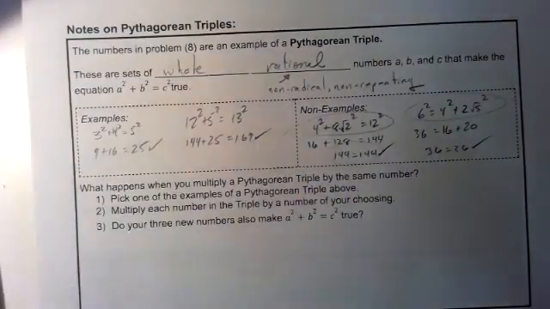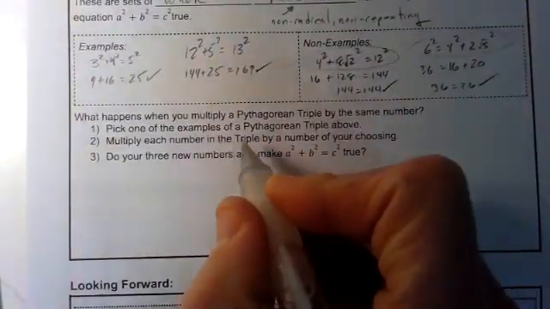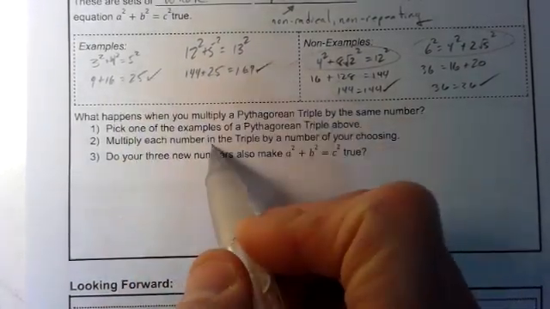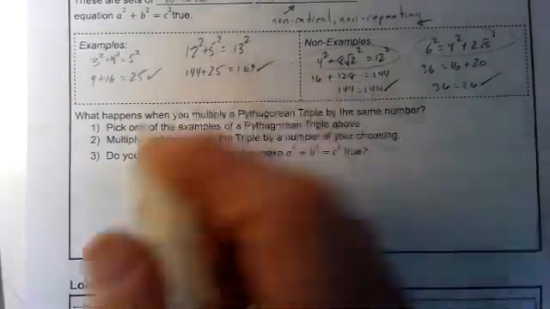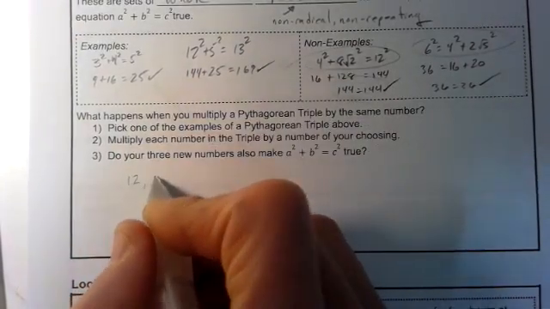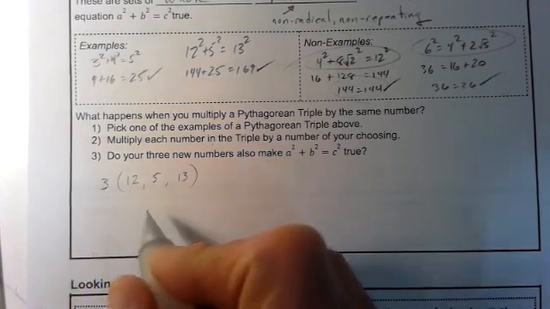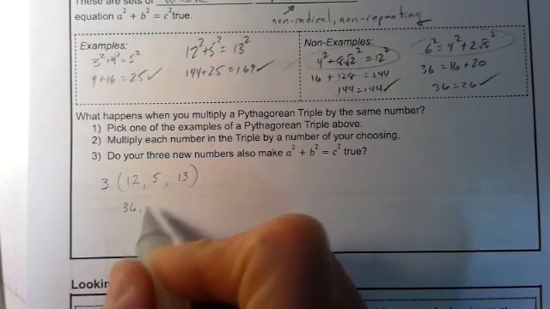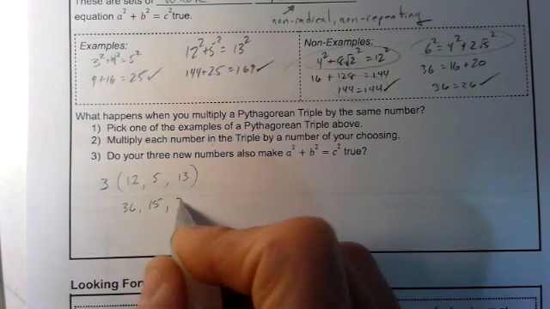Now, the next thing that we want to look at here is, I'm going to ask you to do this and pause the video for just a quick sec. Pick one of the examples of a Pythagorean triple above, like these two. Multiply each number in the triple by a number of your choosing. All right, so let's pick 12, 5, and 13. And I'm going to choose 3. That's the number I'm choosing. Now I'm going to multiply each of these. 3 times 12 is 36. 5 times 3 is 15. And 13 times 3 is 39.